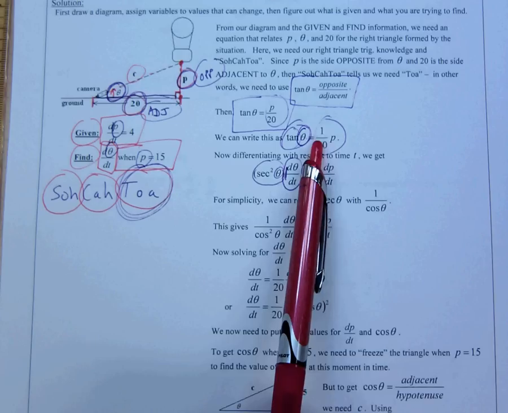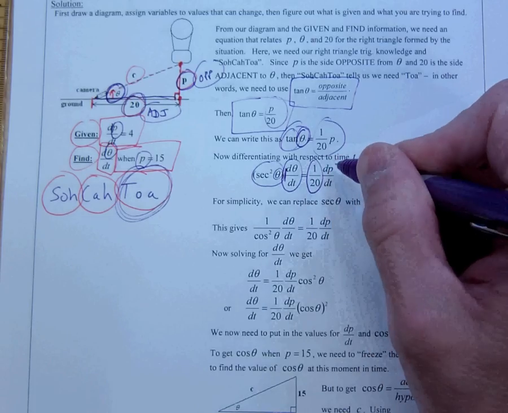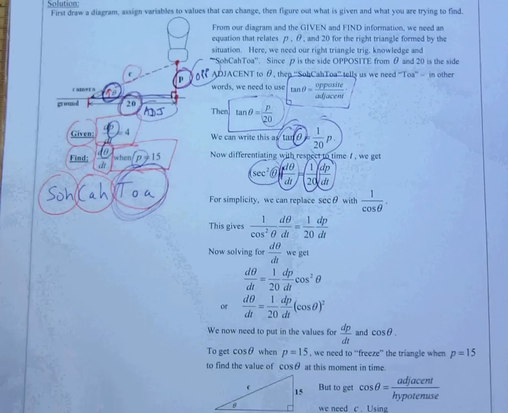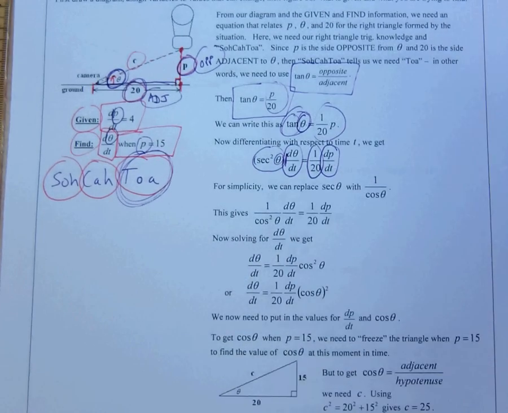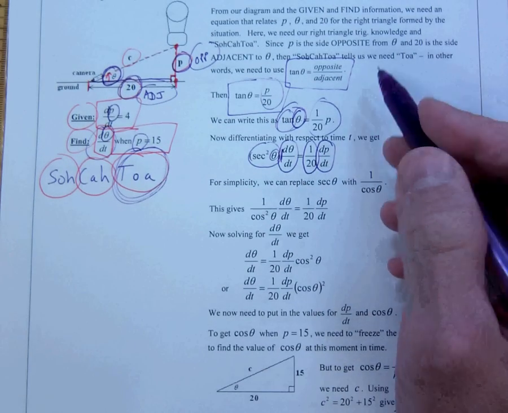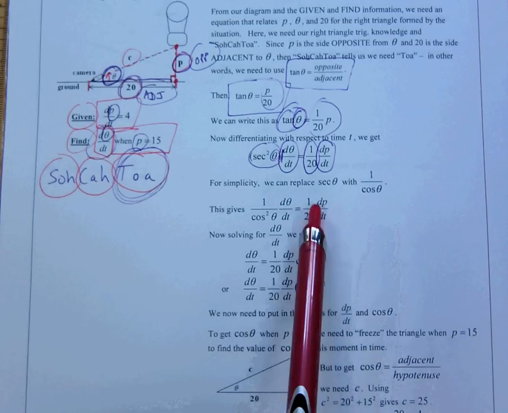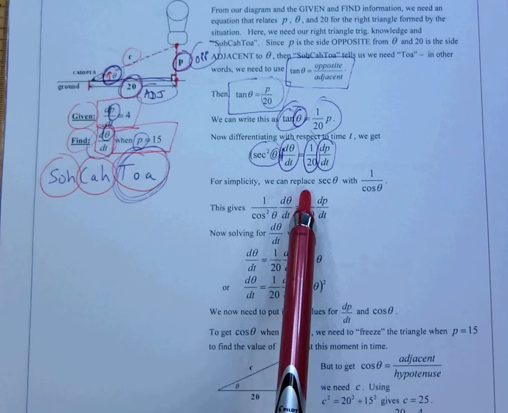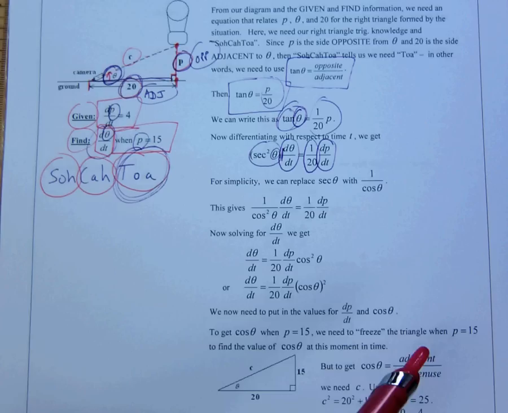Okay, what's the derivative of 1/20th p? Well, it's 1/20th, and then I got to multiply by what? dp over dt, because again, we are differentiating with respect to t, not p. Okay? Everybody with me so far? All right, now the bottom line is I'm eventually going to want to find d theta dt, aren't I? So here's what I'm going to do. You can start putting in things now and worry about solving for d theta dt later, or you can just go ahead and solve for d theta dt now and then just substitute later. So it's up to you.